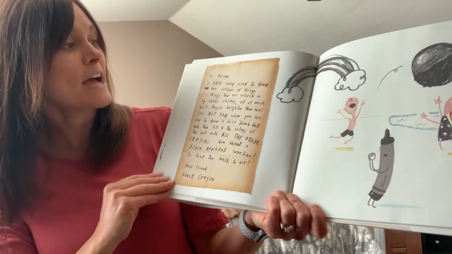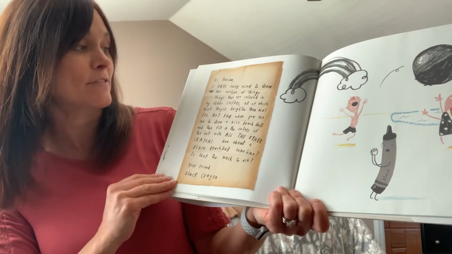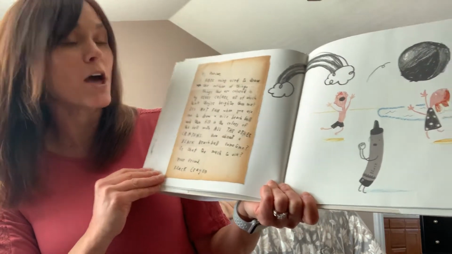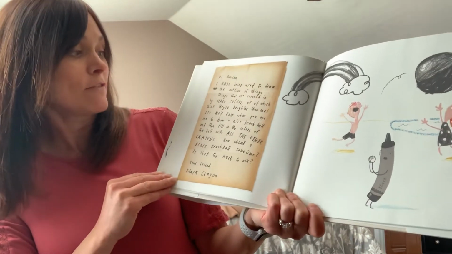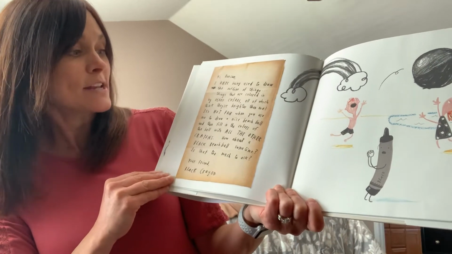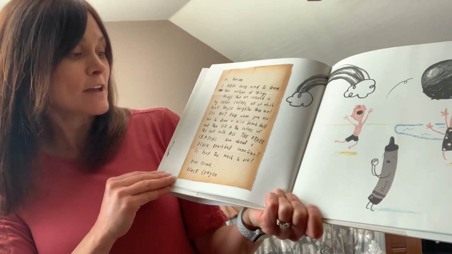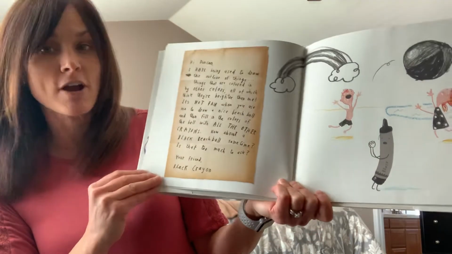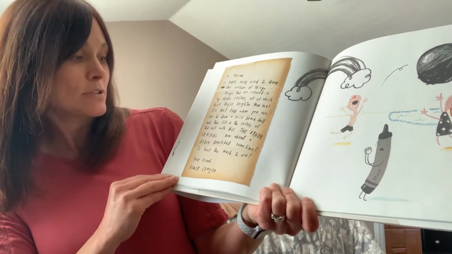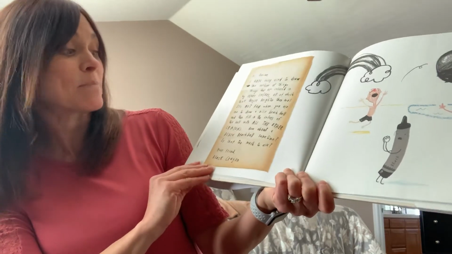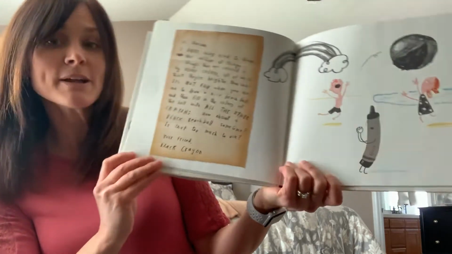Hi, Duncan. I hate being used to draw the outline of things that are colored in by other colors, all of which are brighter than me. It's not fair when you use me to draw a nice beach ball and then fill in the colors of the beach ball with all the other crayons. How about a black beach ball sometime? Is that too much to ask? Your friend, Black Crayon.